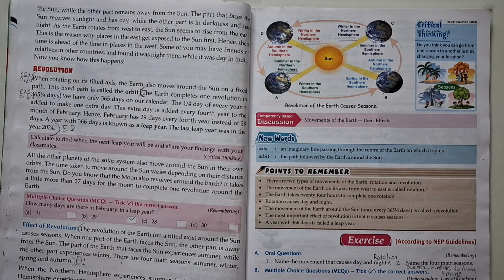Next important sentence: the movement of the earth around the sun once every 365 days is called a revolution. And next important point: the most important effect of a revolution is that it causes a season. And last one, a year with 366 days is called a leap year. What is a leap year?